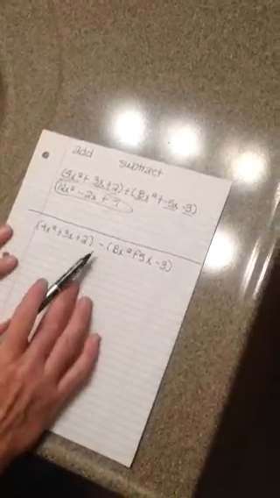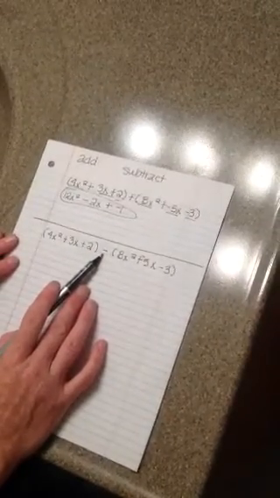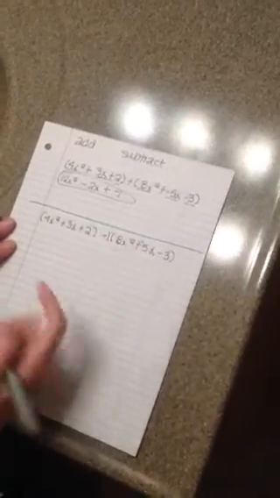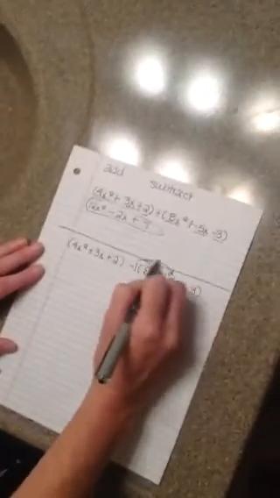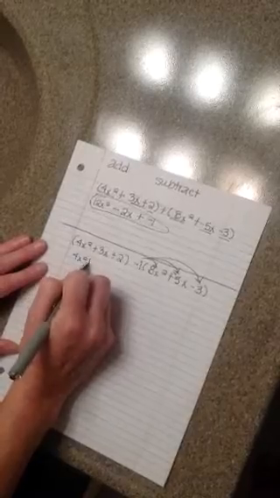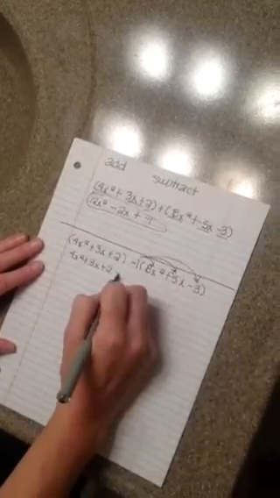This next one is a subtraction, so it's got the negative in between. On this one, you could not drop the parentheses. You have to distribute the negative 1 in front of this one to each part of this polynomial. So what I like to do is just copy the first one down, and then change the sign on the rest of them.